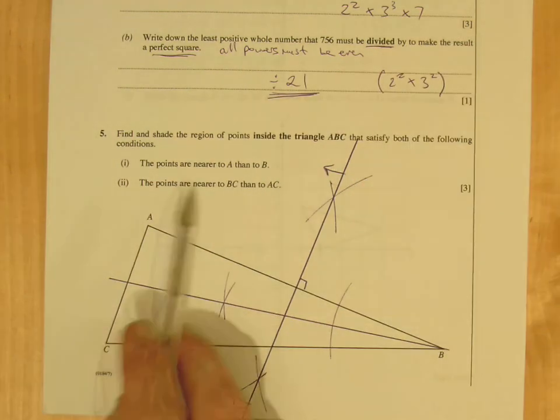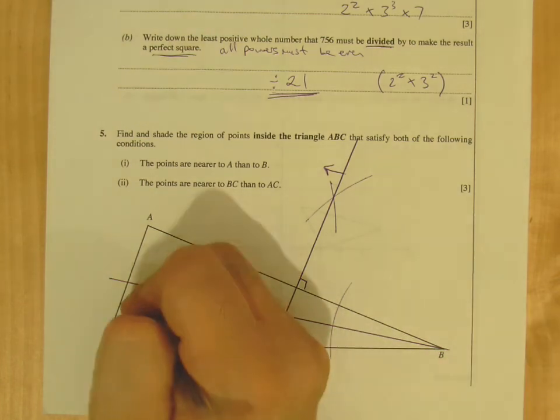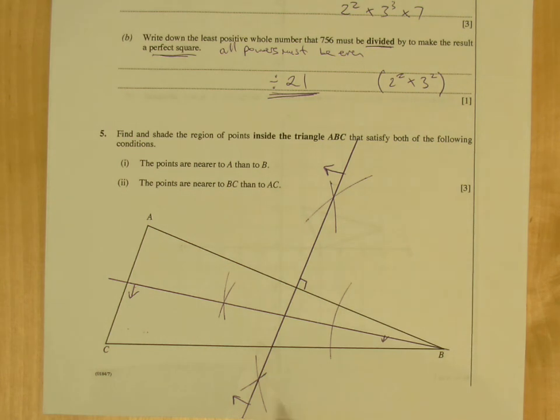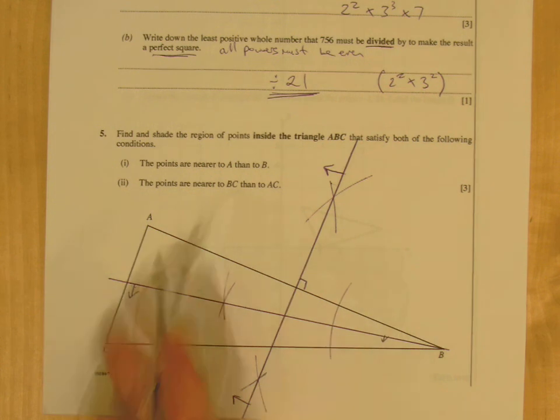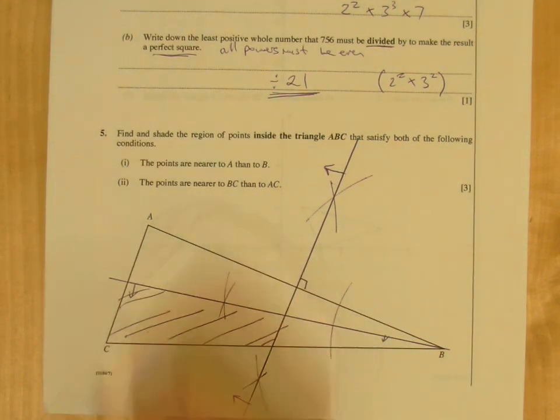And then you can decide, I want to be nearer to BC than to AC. So nearer to BC means we need to be underneath that line so that we are nearer to BC. Both conditions have to be satisfied. So you're underneath the line, but you're also this side of the line. So ultimately we're going to be shading this here. And we've answered the question.